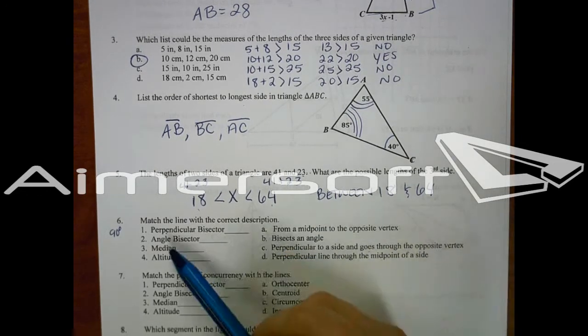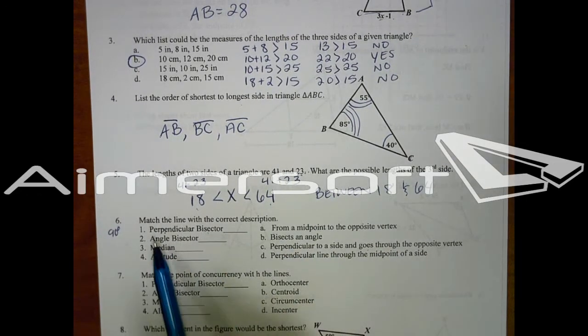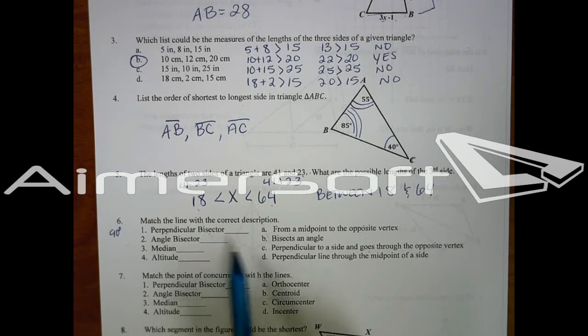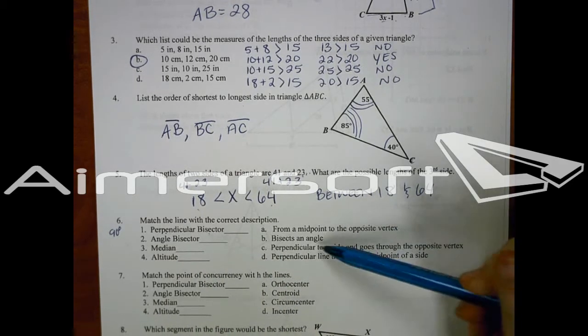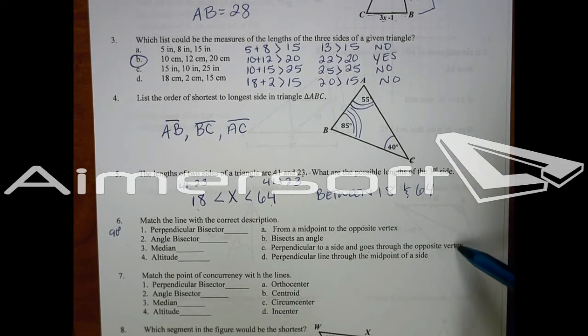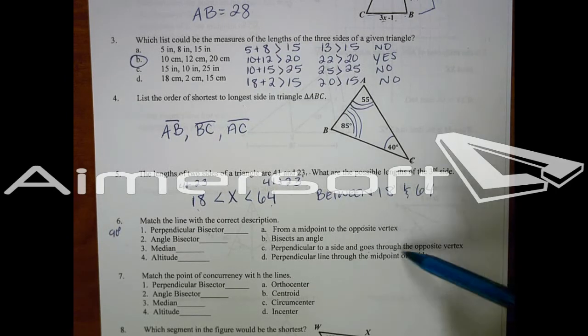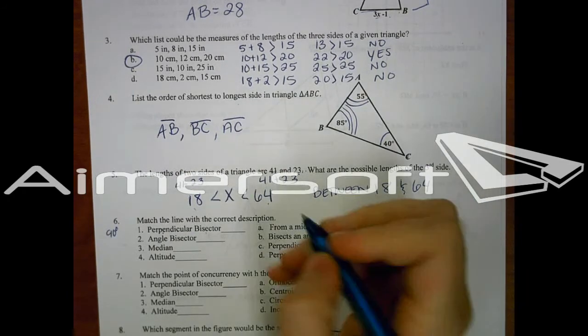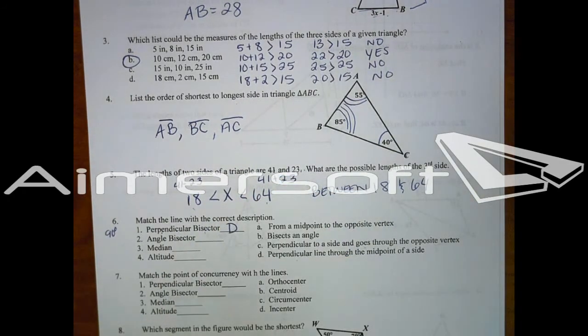Bisects an angle. A bisector here, if we're talking about a perpendicular bisector, we're talking about cutting a side length in half. Perpendicular to a side and goes through the opposite vertex. We don't have anything about cutting something in half or a midpoint, so that's not it. A perpendicular line through the midpoint of a side, that would be a perpendicular bisector.